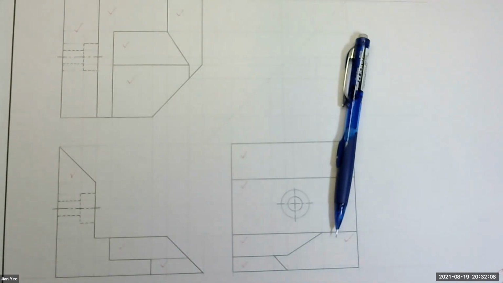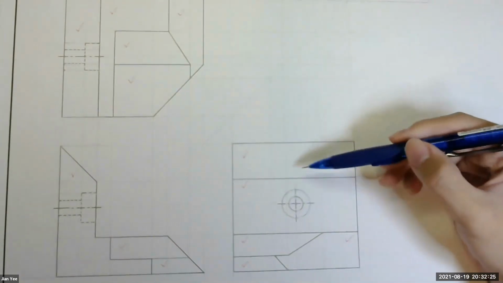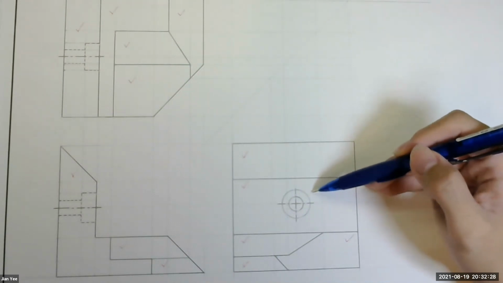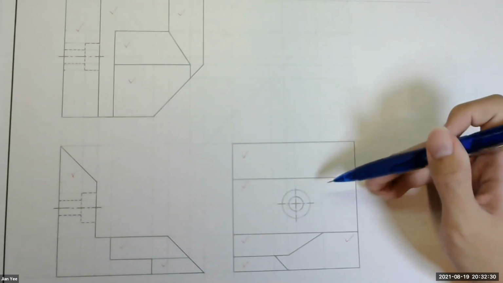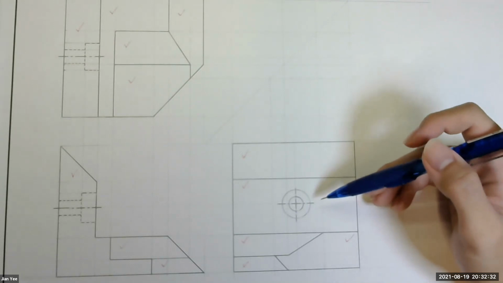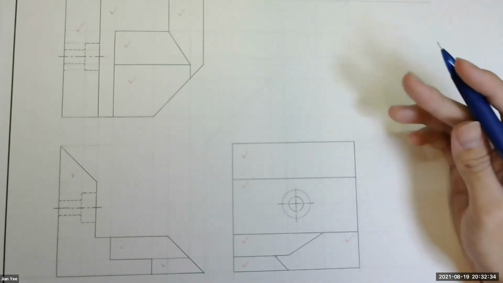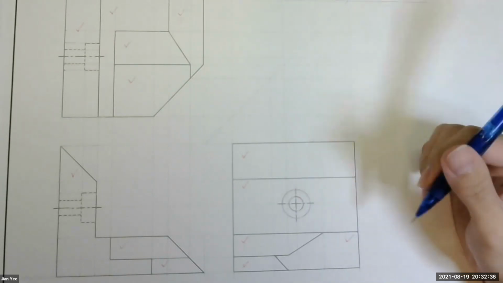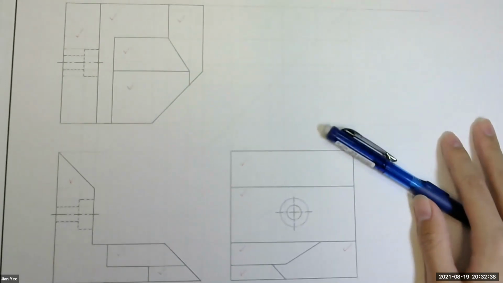So as you're aware, for any holes you draw, you need to draw a center line which looks like this. And for counterbore, you need to dot the outline of the counterbore. And for this part, it'll be very helpful to have a circle template. But if you want, you can just use your compass. Okay. That'll be okay.